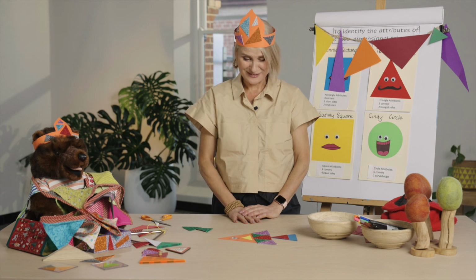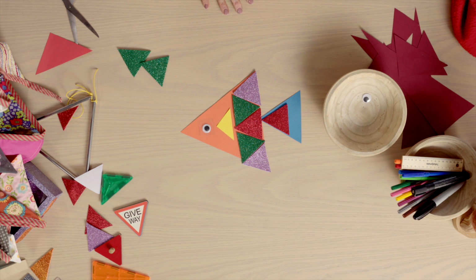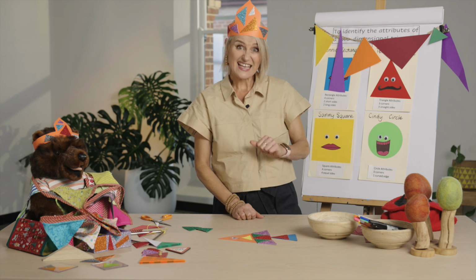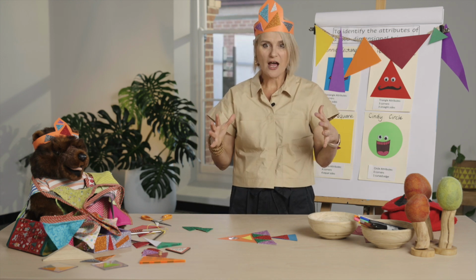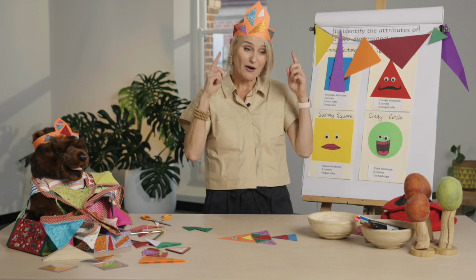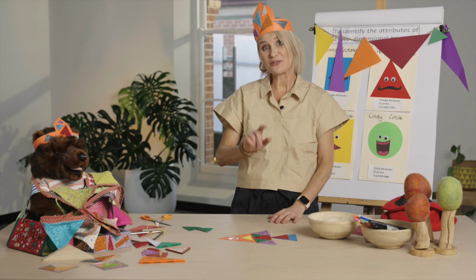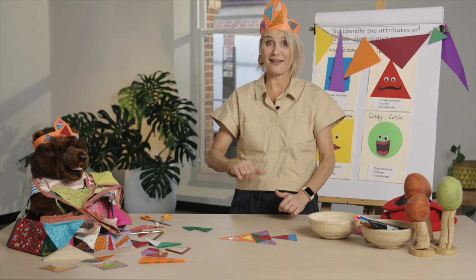That was lots of fun, wasn't it? Creating a picture from lots of triangle shapes. I wonder if you could have a go at doing that at home. It's lots and lots of fun. In this lesson, we spent lots of time exploring the attributes of two-dimensional triangles. We made our own triangle bunting that we've got up here, and we created our own triangle pictures using cutout shapes of triangles.